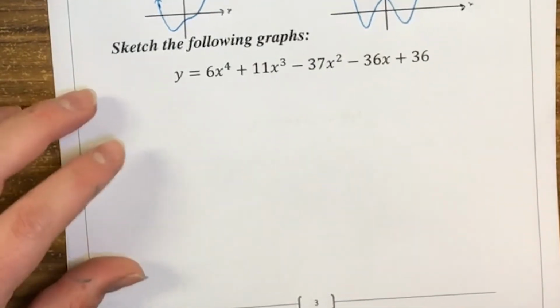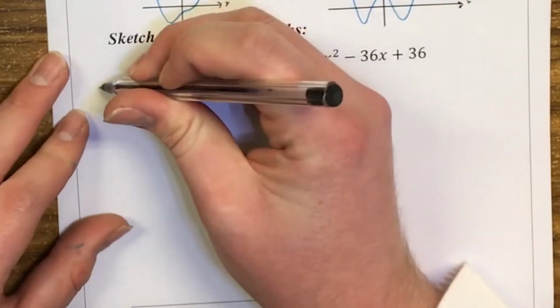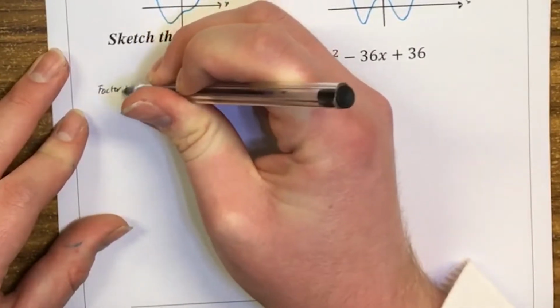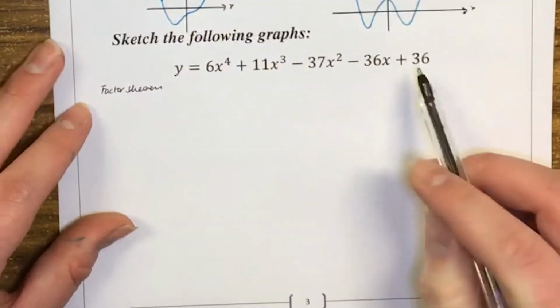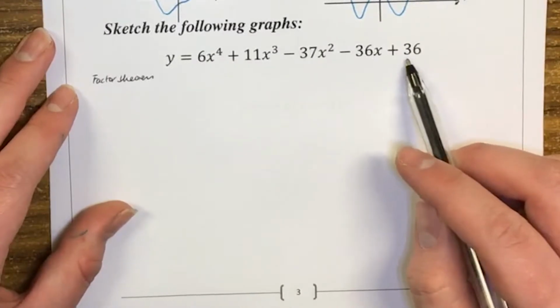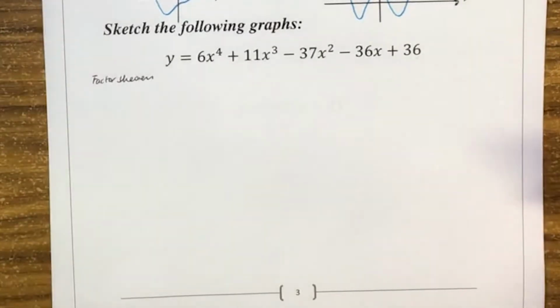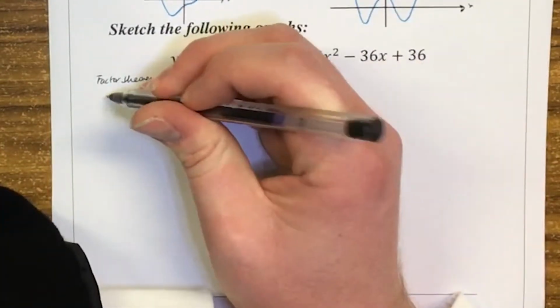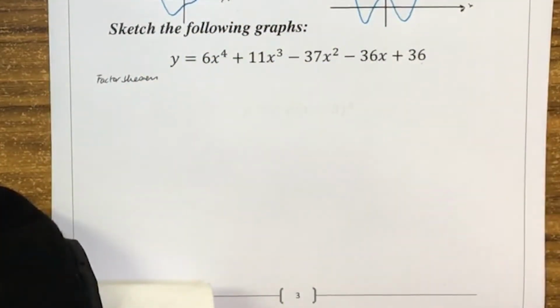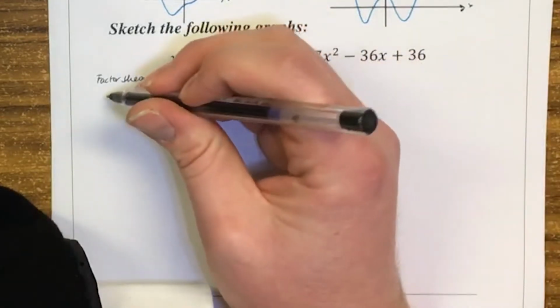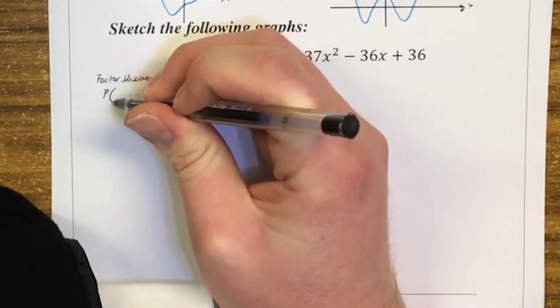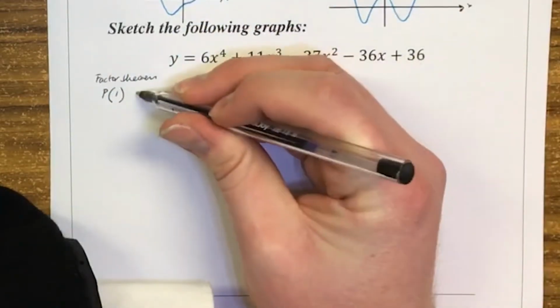So to do this by hand, the first thing we would do is use factor theorem. So factor theorem is basically I'm going to substitute a bunch of numbers that fit inside 36 in order to be able to find out if there is a factor. So I'm going to try 6, 1, 2, 3, 4, 9. I'm going to start with the smallest numbers. 1 was probably the one I'm going to start with first.